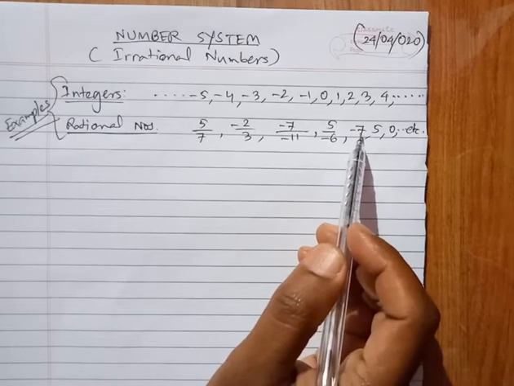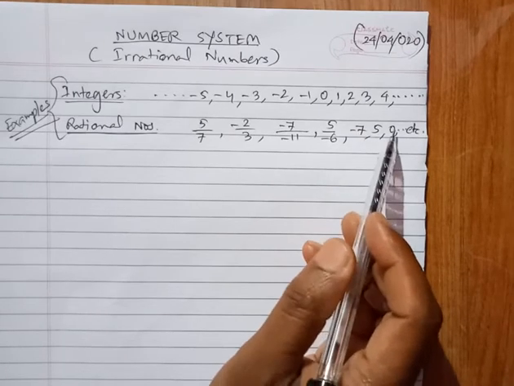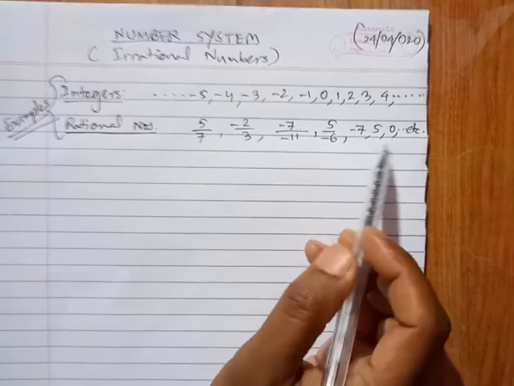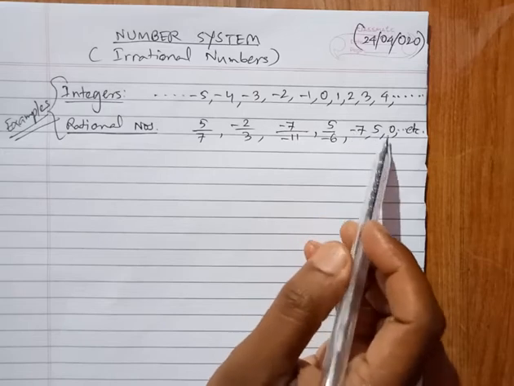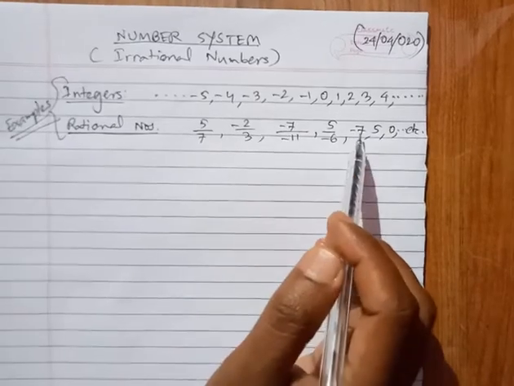So this minus 7 means minus 7 by 1, 5 by 1, 0 by 1. They can also be written in the form of p by q or a by b or numerator by denominator. So all are rational numbers.